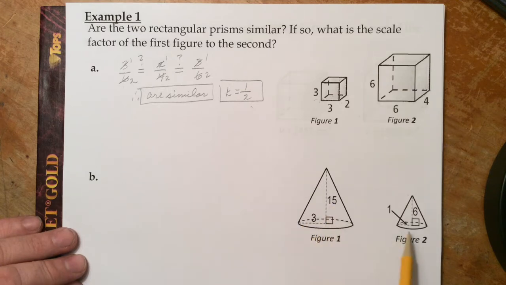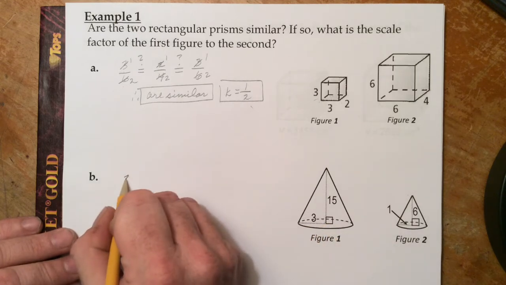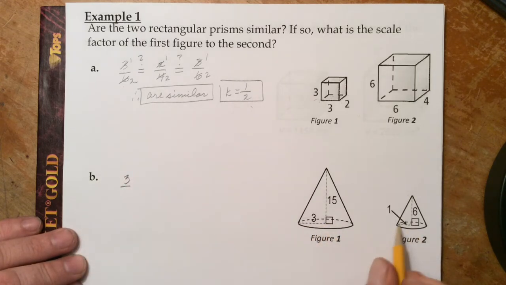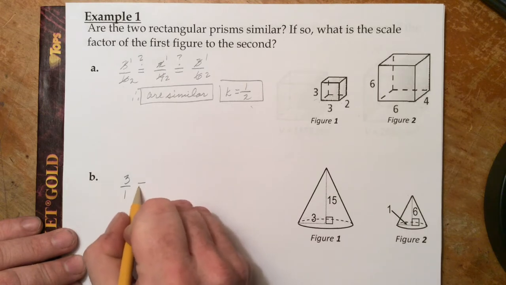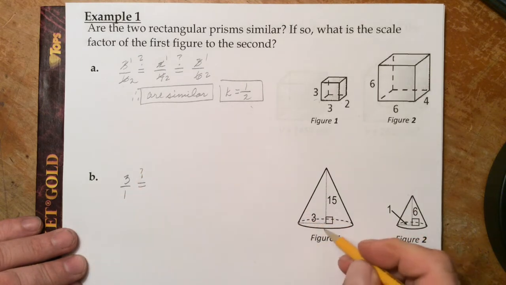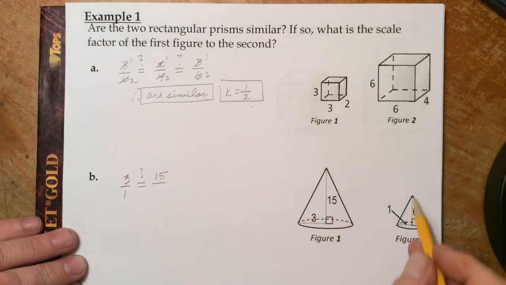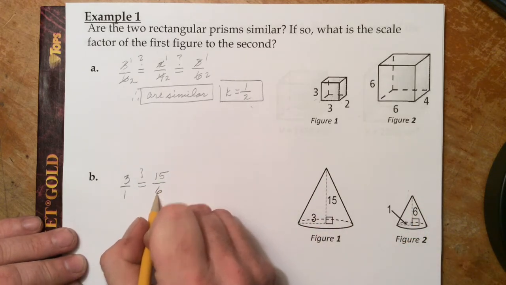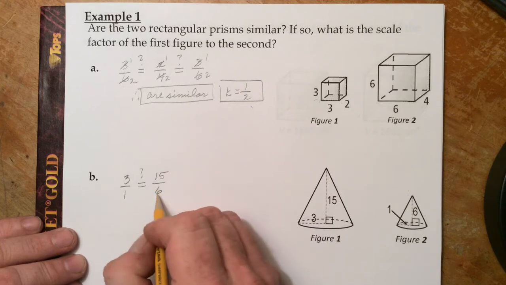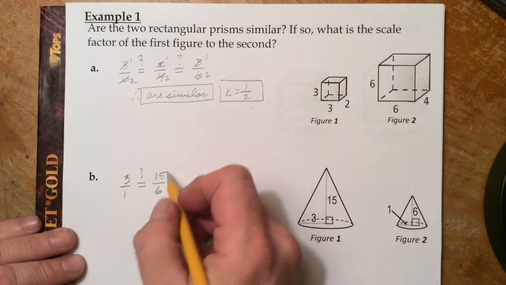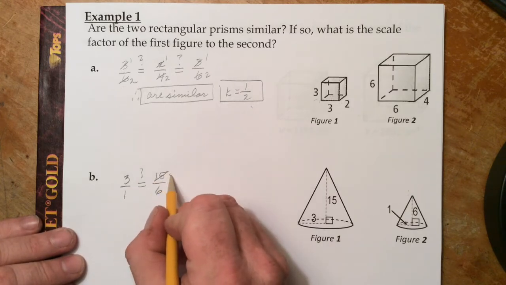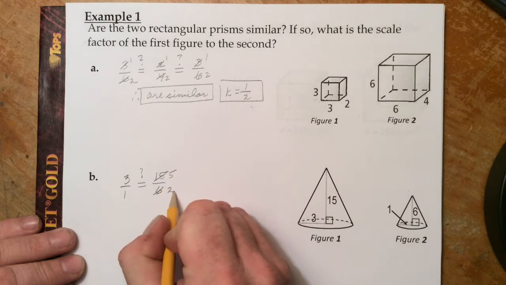So we only have 2 ratios to check. I'm going to start with the radius of the base of the first one to the radius of the base here, 3 to 1, and see if that's equal to the height in the first cone, which is 15, to the height of the cone here, which is 6. 3 to 1 doesn't reduce. 15 to 6 does reduce by 3. 3 goes into 15 5 times. 3 goes into 6 2 times.